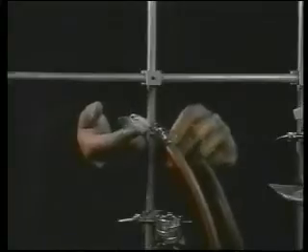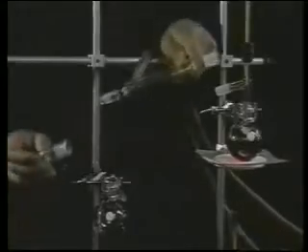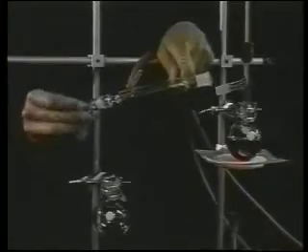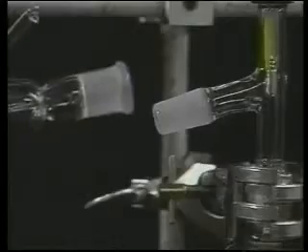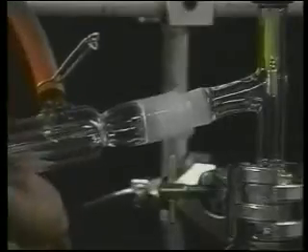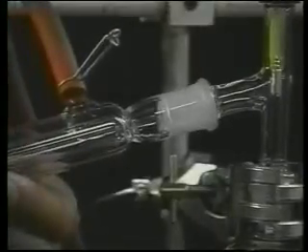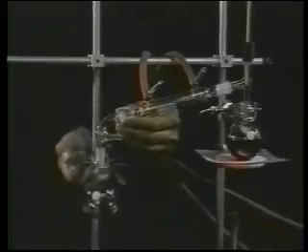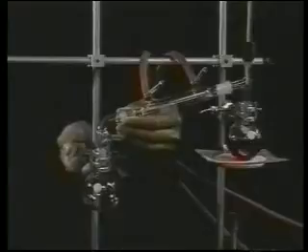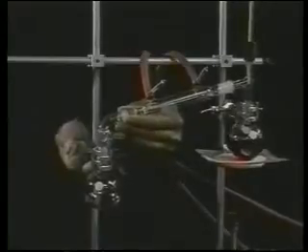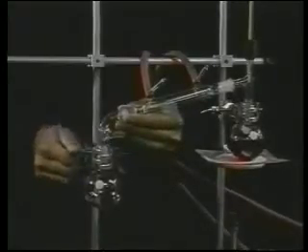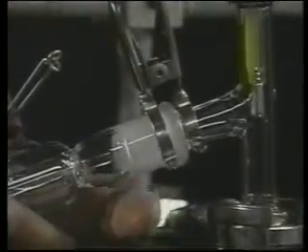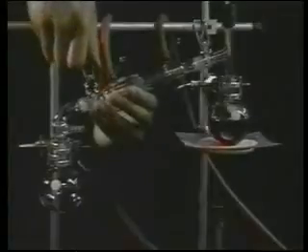Lightly grease the condenser and insert it in the vacuum adapter. Align the condenser with the joint on the sidearm of the distillation flask and complete the assembly by inserting the vacuum adapter into the neck of the receiving round-bottom flask. Clamp your condenser using the metal joint clamps. Note the location of all clamps.